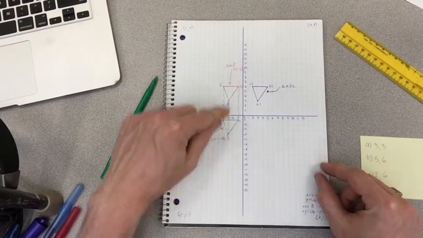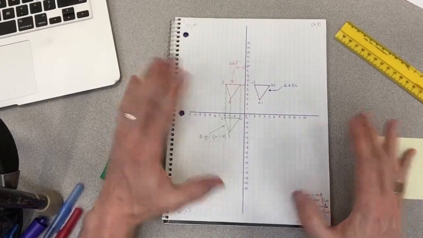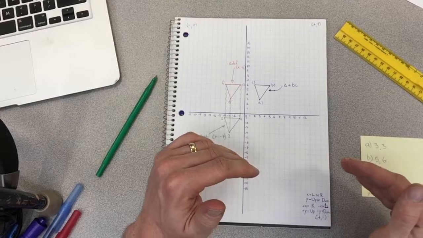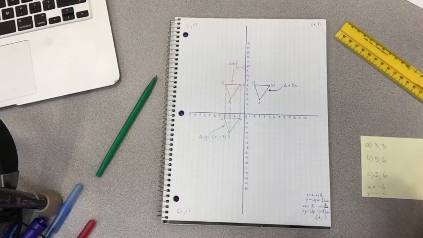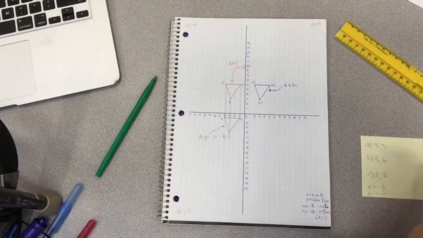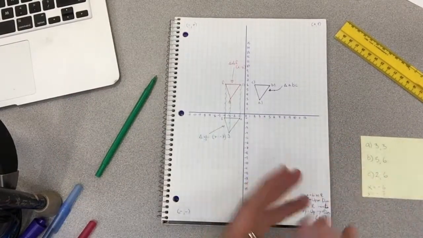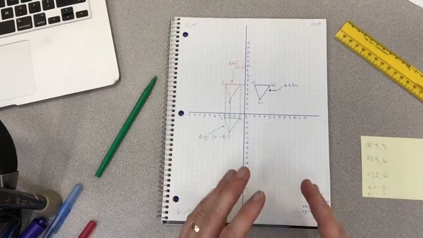Remember, our shape is going to be identical. It's not going to change. All of the points are going to move the same number of positions in the same directions. We're not going to get a larger shape. We're not going to get a smaller shape. We're not going to get a slightly changed shape. It's going to be the same.